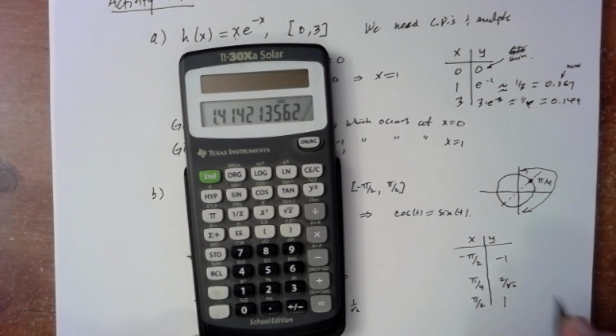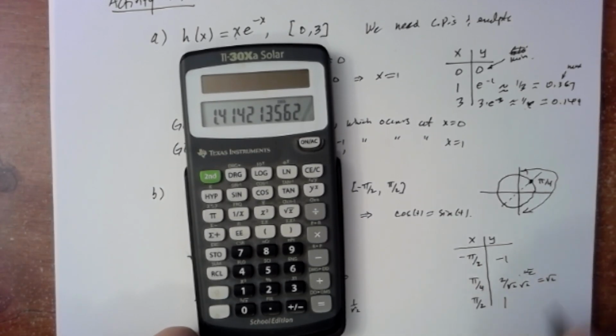So that's the square root of 2. Square root of 2 times square root of 2. Yes, it is. 1.41.